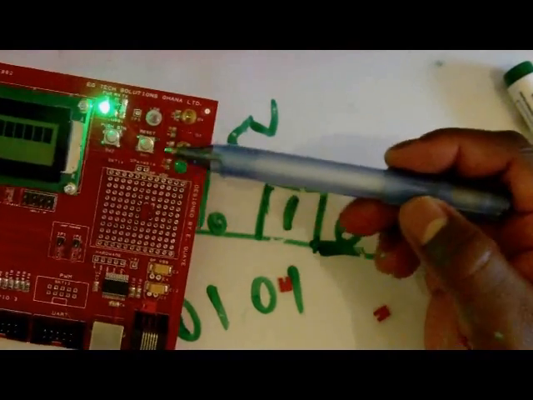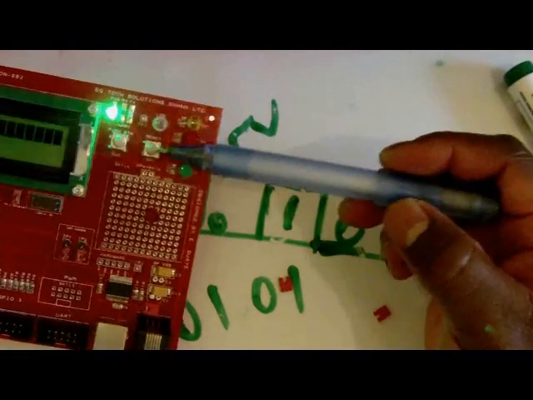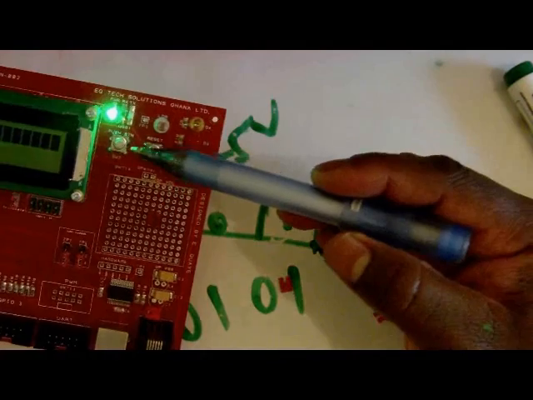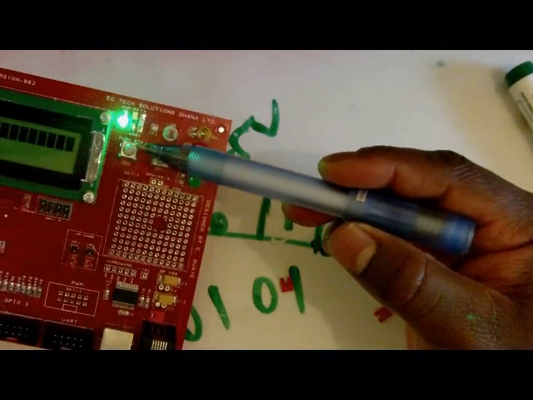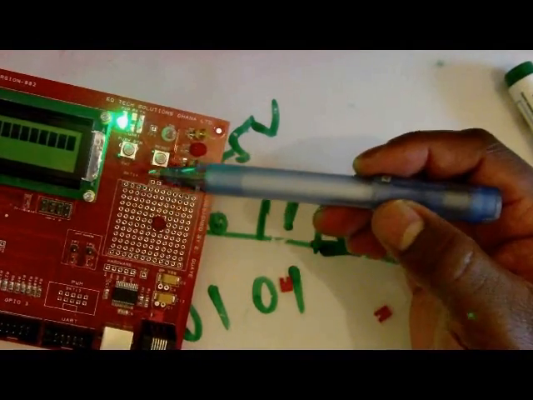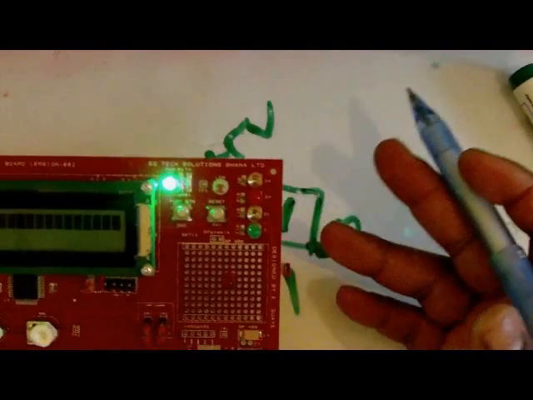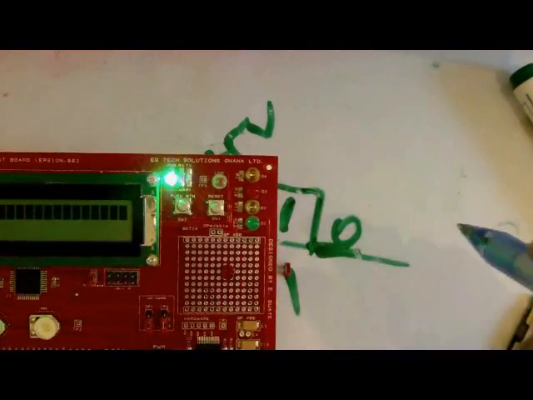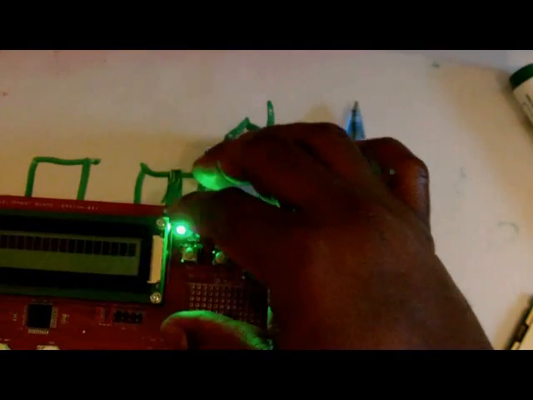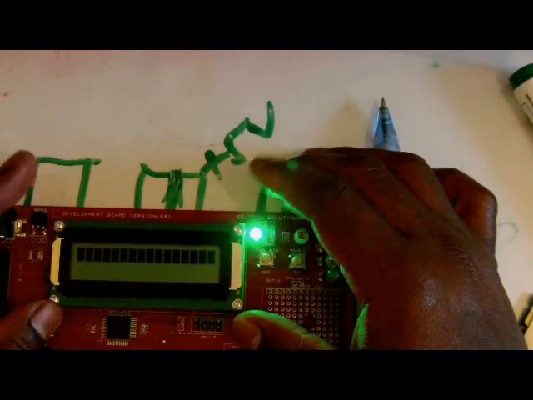Now we've got 2 tact switches here. I will explain very soon what they mean, but yes, one is for master clear. Now master clear, I will come to what master clear is. So we've got a few things to understand under this very LCD here.